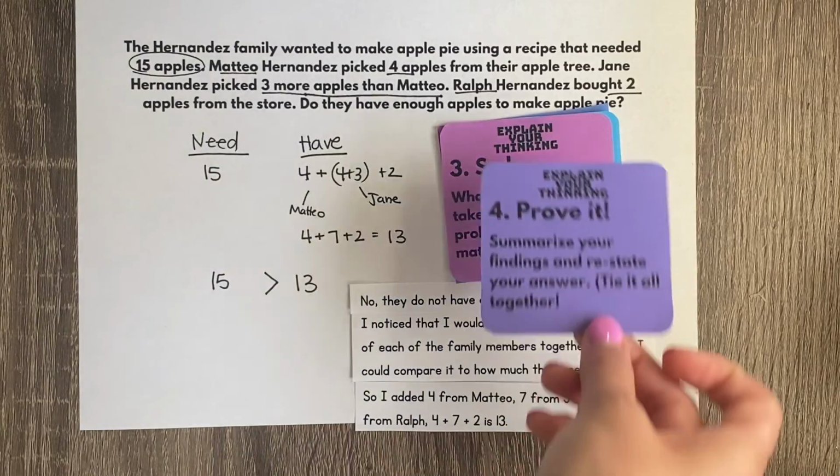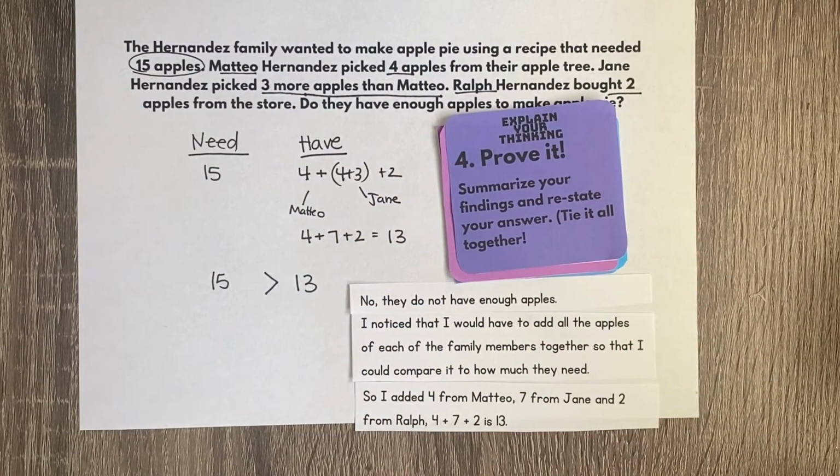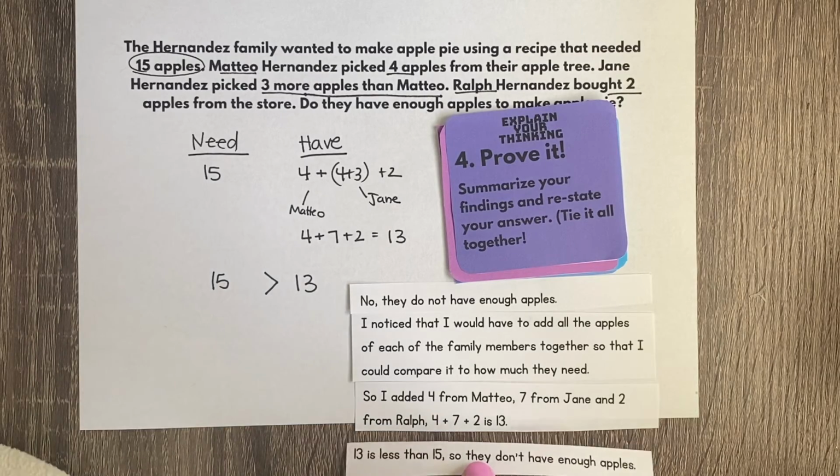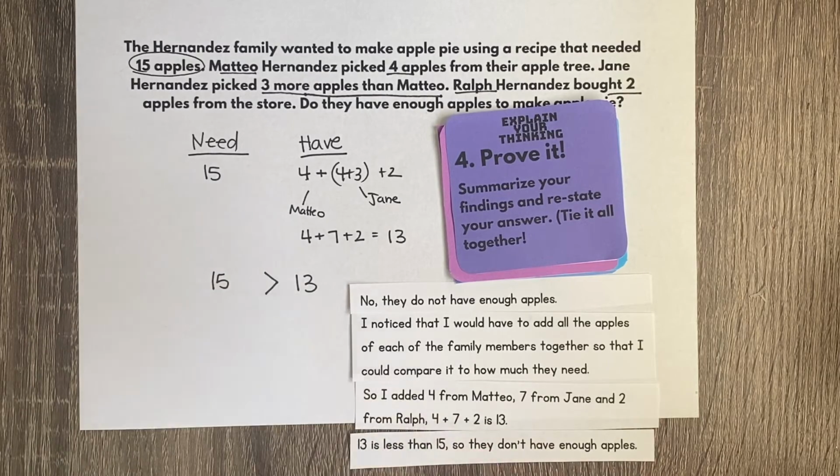Step 4! Prove it. You gotta summarize your findings and restate your answer, tying it all together. Well, I know that 13 is less than 15, so they don't have enough apples. There's my summary. Easy. Done.